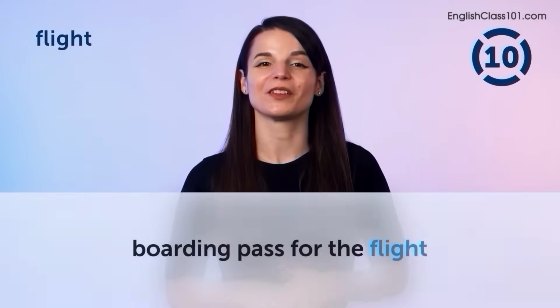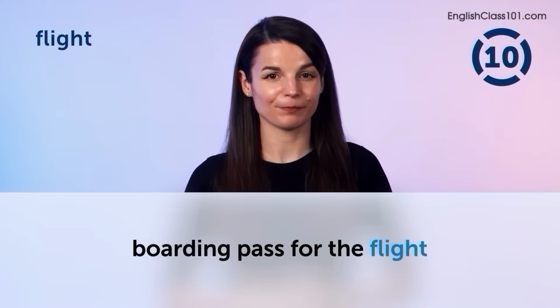Flight refers to a couple different things in English, but in many cases, it refers to traveling through the air. So when you make a reservation for airline travel, we usually say, I reserved a flight, which means you reserved a seat on a plane that's going through the air. So for example, boarding pass for the flight.